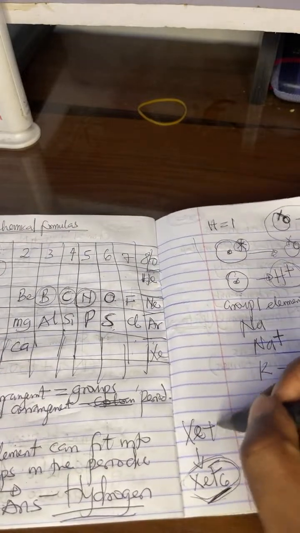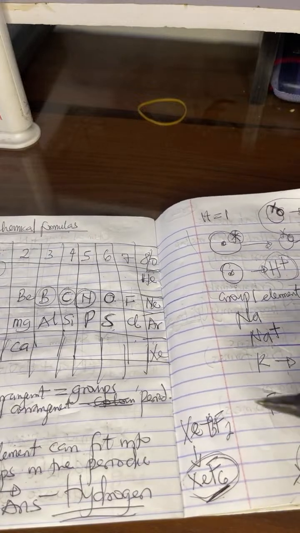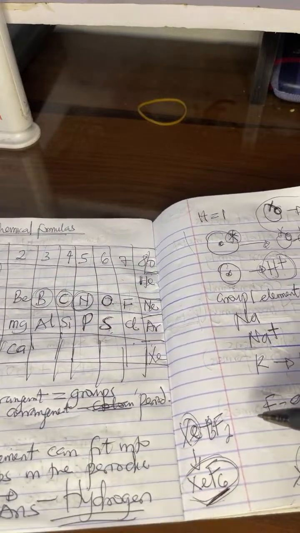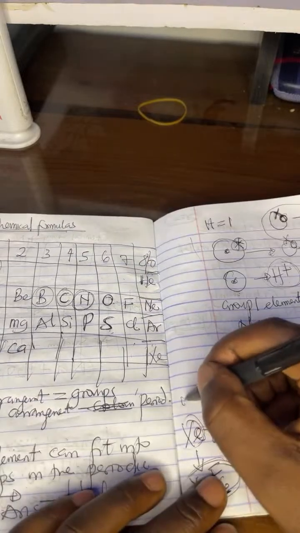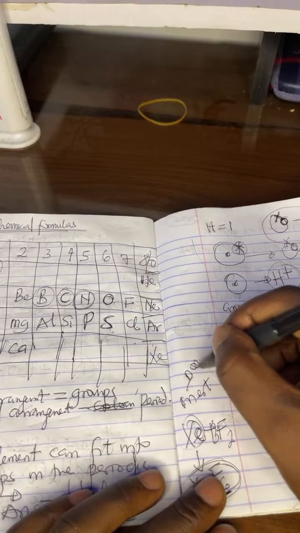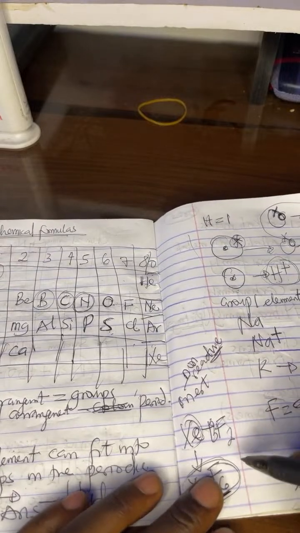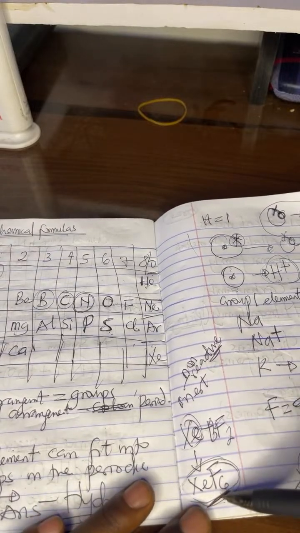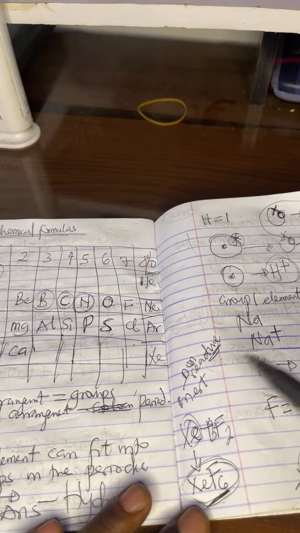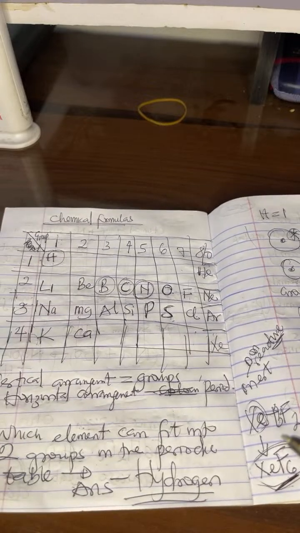When xenon combines with fluorine, it can form xenon fluoride. Xenon is in group 8, and some of them are now found to be reactive. When you say something is inert, it means it is non-reactive. Because some of these inert gases are now reactive, we don't call them inert gases or rare gases again.